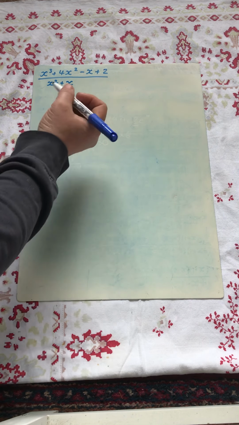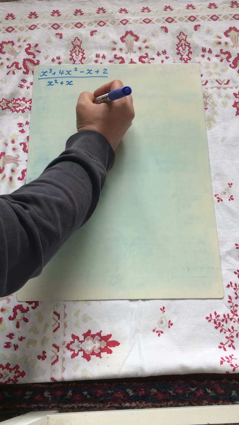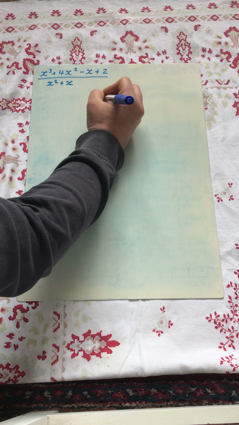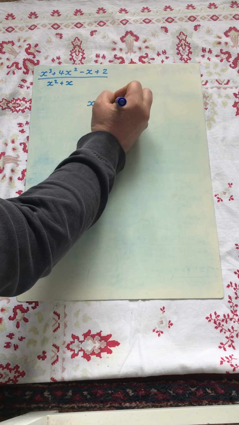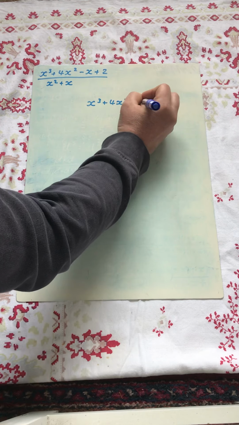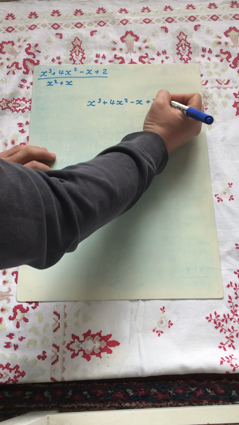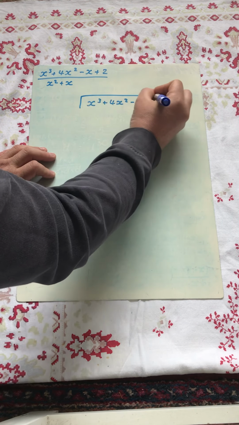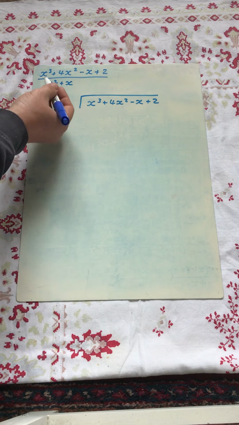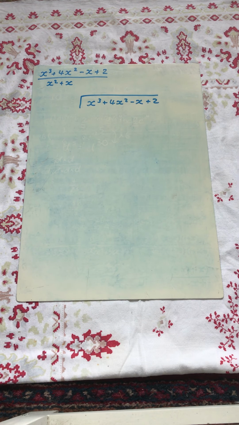Now back in the olden days, this is how you did numerical division. Sadly times have changed, so this is probably the first time you're ever going to see a division written out like this. So what I'm dividing is the x cubed plus 4x squared take away x plus 2, so that goes inside my division. And what I'm dividing by is x squared plus x.